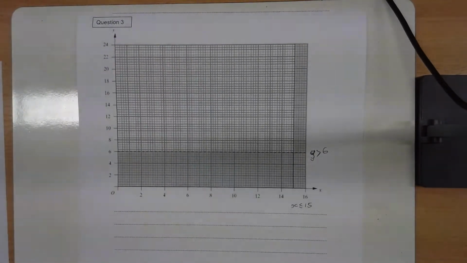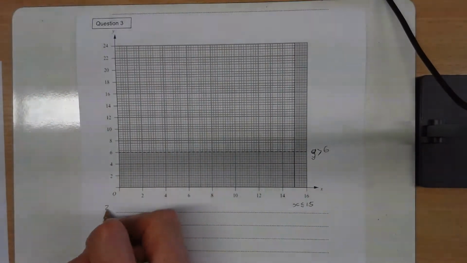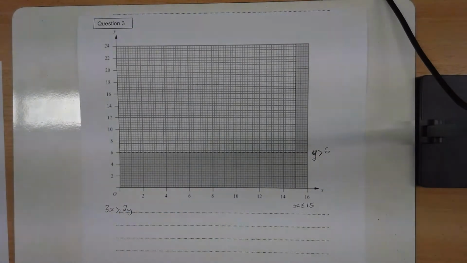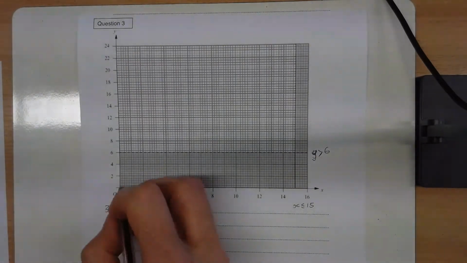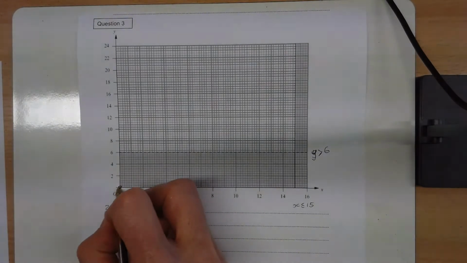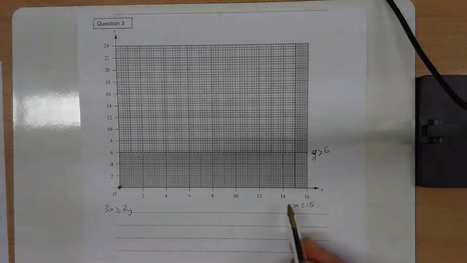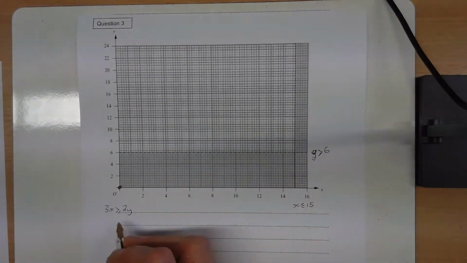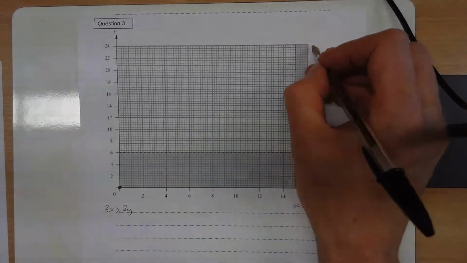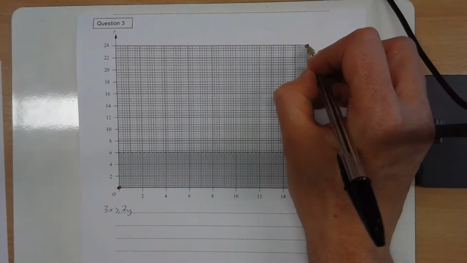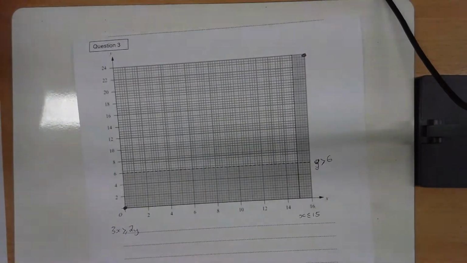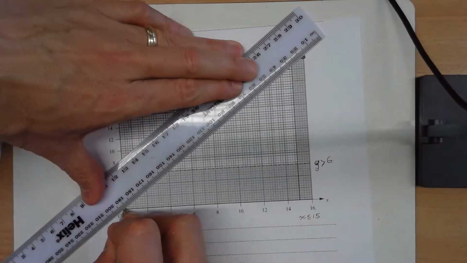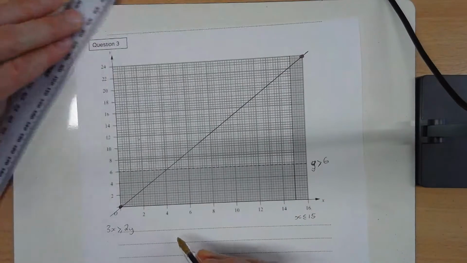The next piece of information they've told you is that 3x must be greater than or equal to 2y. So we need a little table of values for that. So clearly 0, 0 is going to go through. And let's look what we got. Nice numbers on here. Look, 3 16s are 48 and 2 24s are 48, aren't they? So it's just going to be a diagonal line straight through those, where they equal each other.